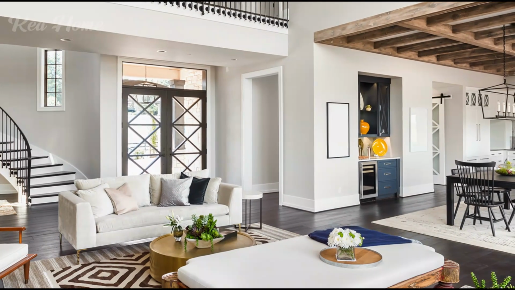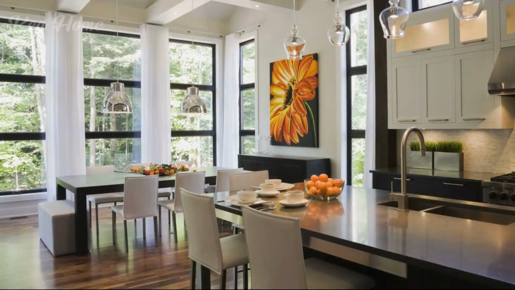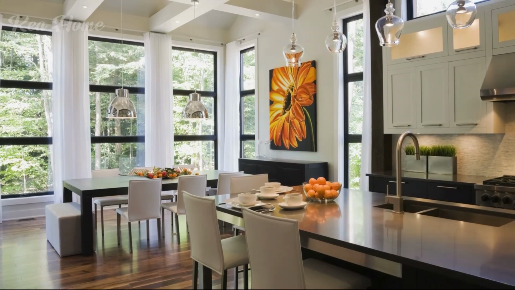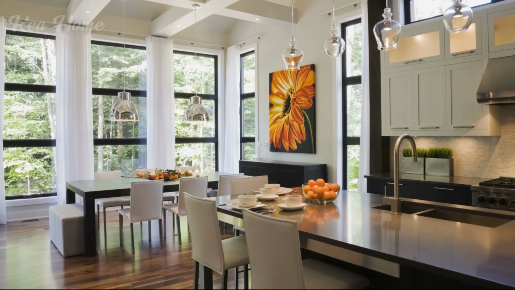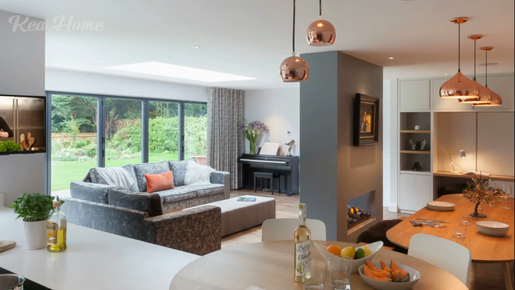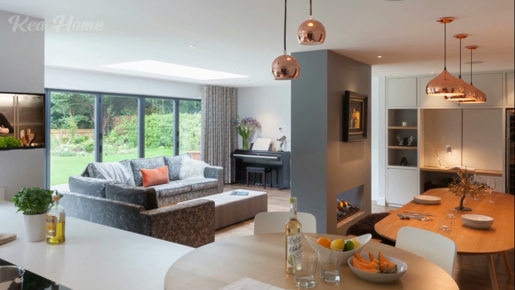For example, you might use a large area rug to define the living room space and a different flooring material, such as hardwood or tile, to define the dining area. You can also use furniture placement to create distinct zones, such as placing a sofa or sectional to separate the living room from the dining area.